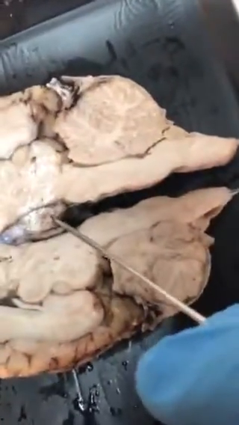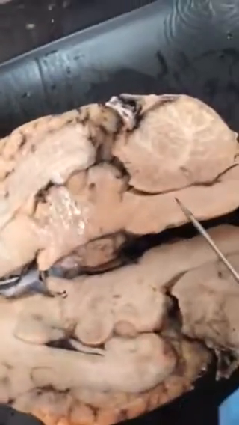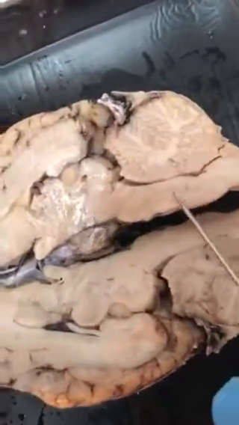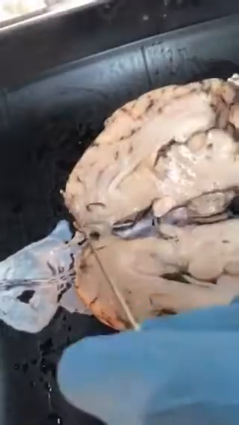And then as far as the spinal cord in the mid-sagittal section, this here is the spinal cord from this angle. And this is the cerebellum, and this is the cerebrum right here. So that is my dissection of the sheep brain.